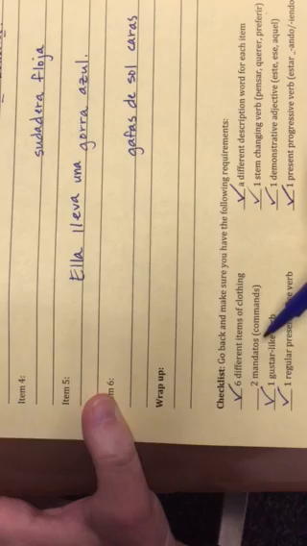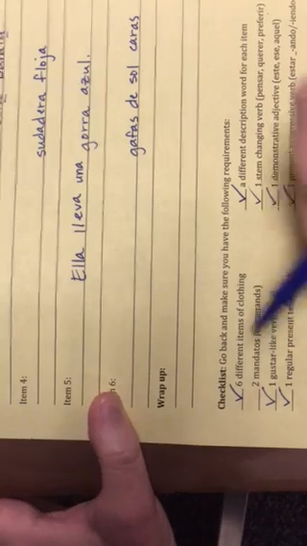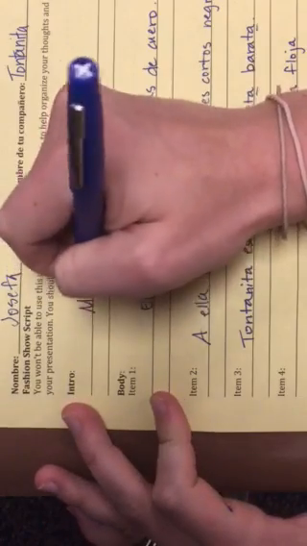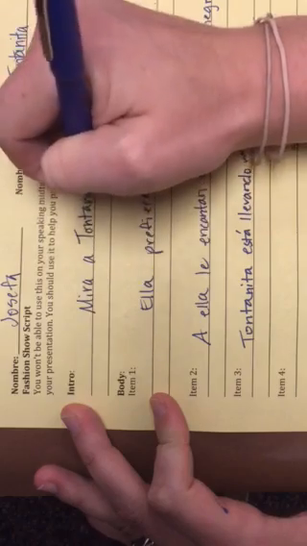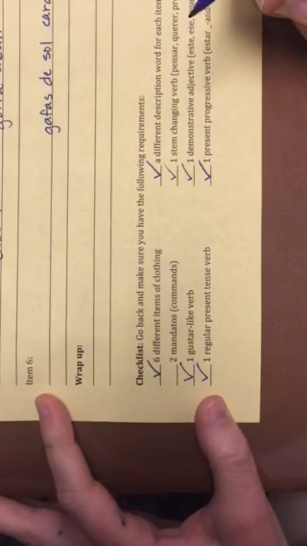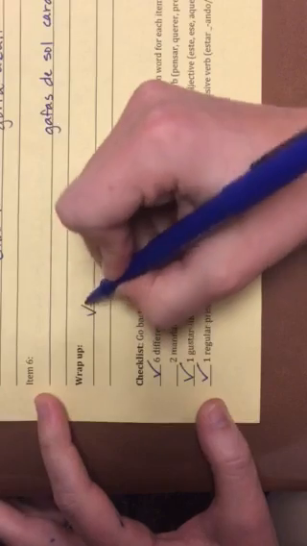Now, the only thing I have left to do are 2 commands, and I can fit them in anywhere. Up at the top, I could say things like, mira a tontanita. And this is a command because it's in the tú form. I might also add some down here for my wrap-up. I might say, I'm going to give you some examples. How about, ve a Old Navy.